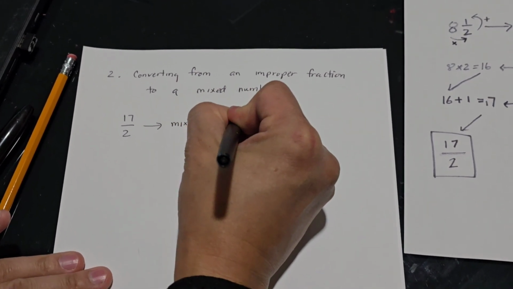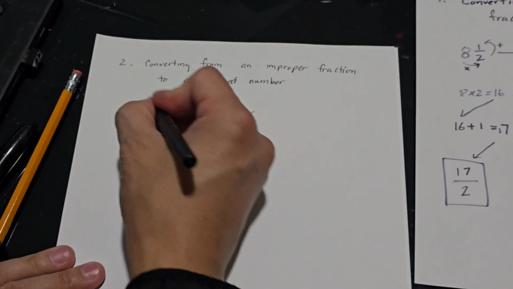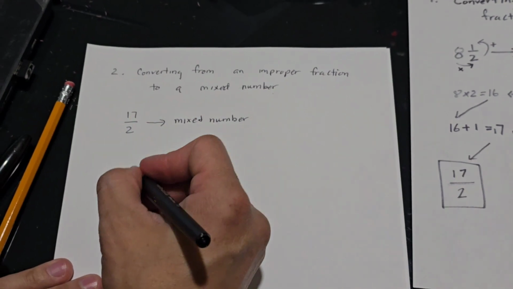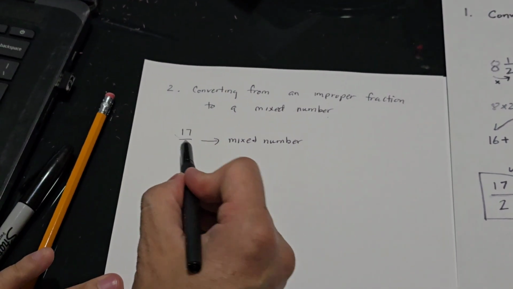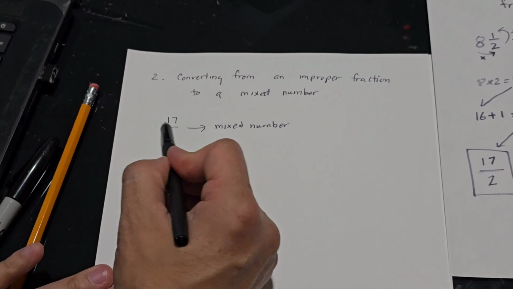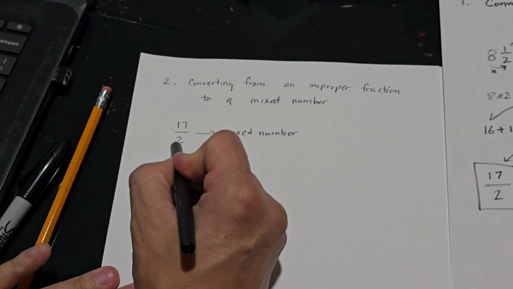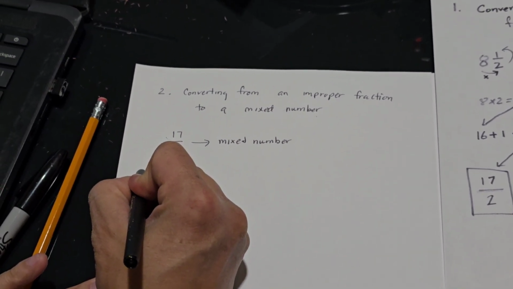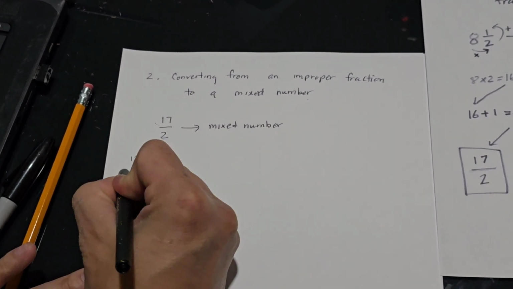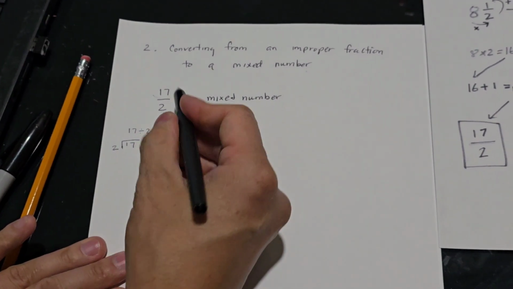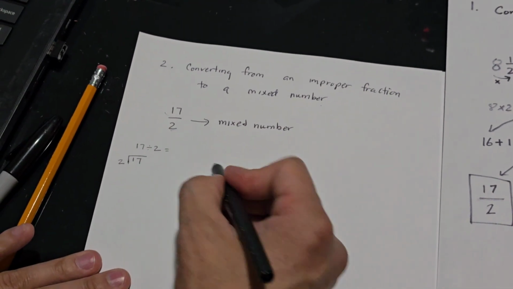Okay, so the steps. The first step is to write this as a long division problem. So 17 divided by 2. Remember that a fraction can also be read as the numerator divided by the denominator. So 17 divided by 2. So we can convert it to a mixed number by actually doing the division problem.